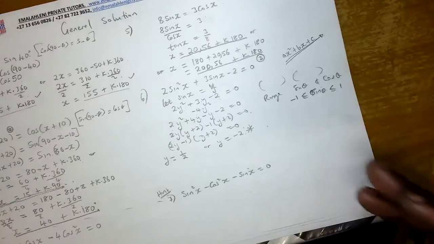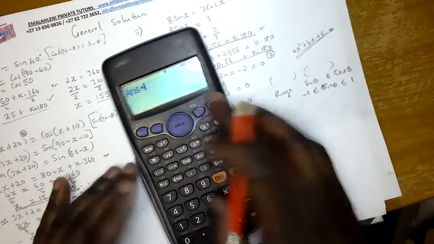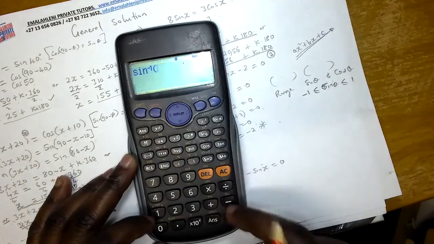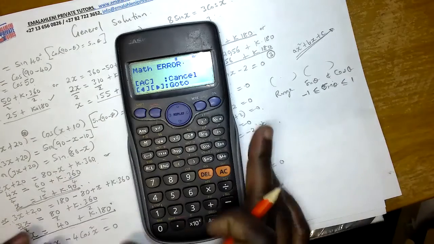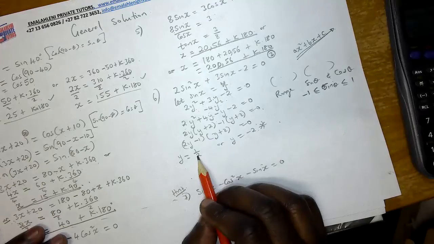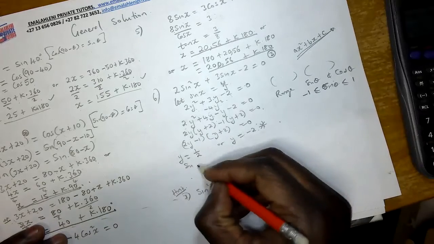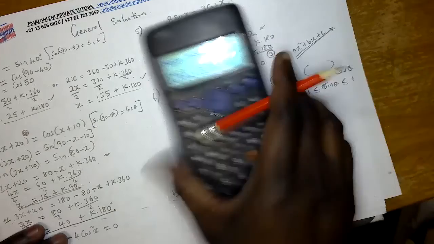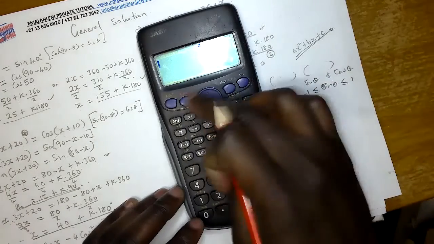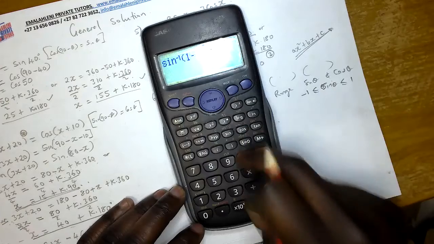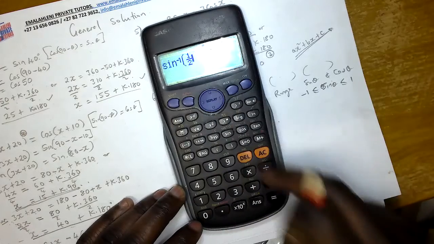We can try to put it in the calculator, shift arc sine of negative 2, and you find that it will give an error, because we're not going to consider that. We're going to consider only the other half. So sine x is going to be equal to 1 over 2. Then arc sine of 1 over 2 is going to give us 30.